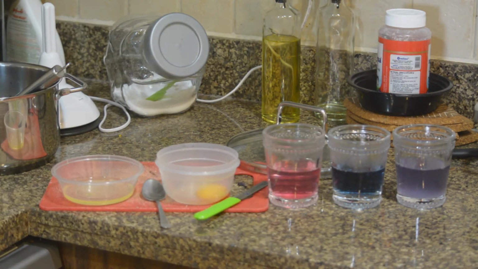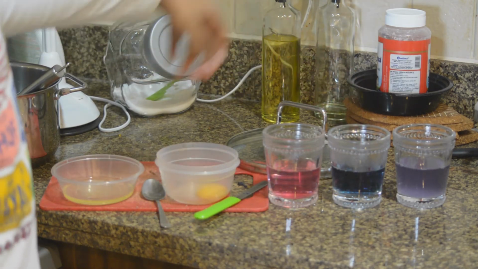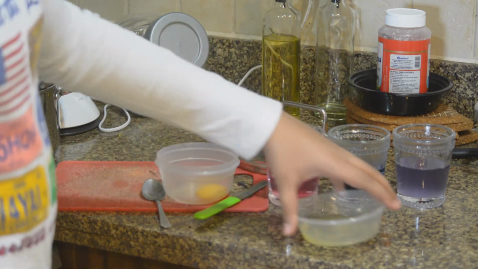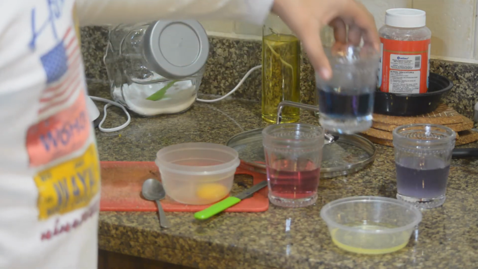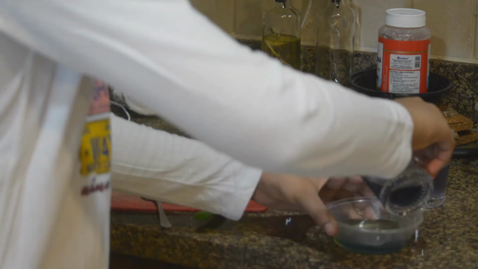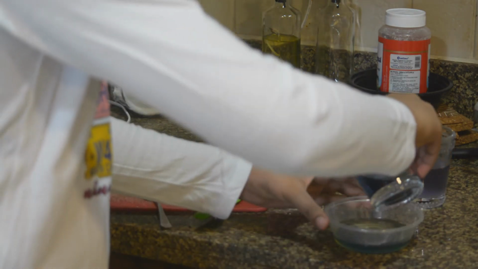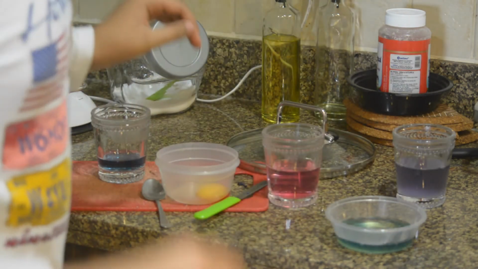So now I like the blue one, since that's my color. So I'm gonna take the white transparent bit and then add slight amounts of the blue into it. Yeah, okay, I'm about to, oh god. Okay, be right back.